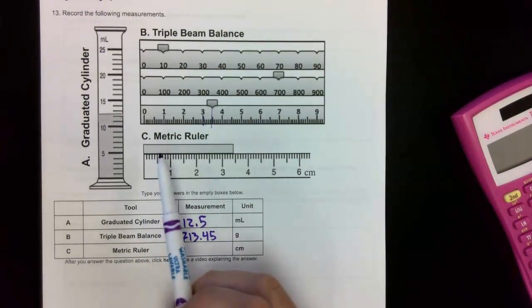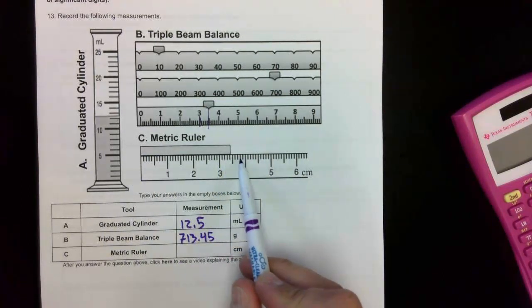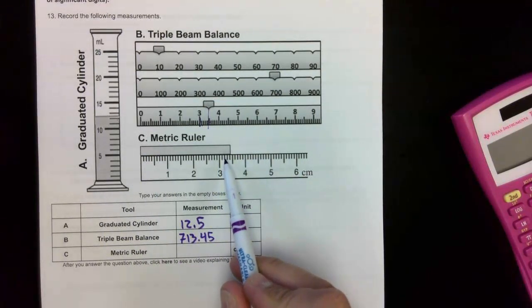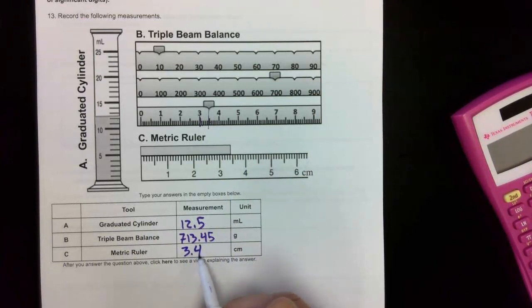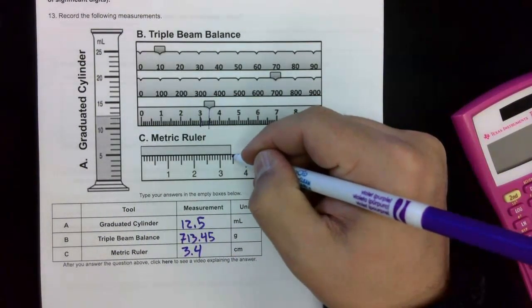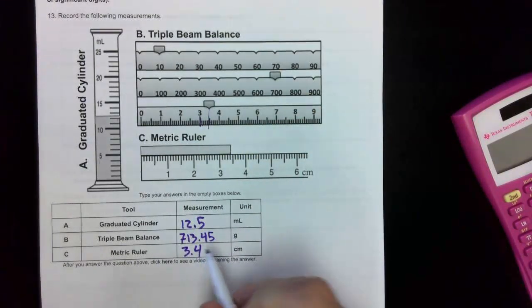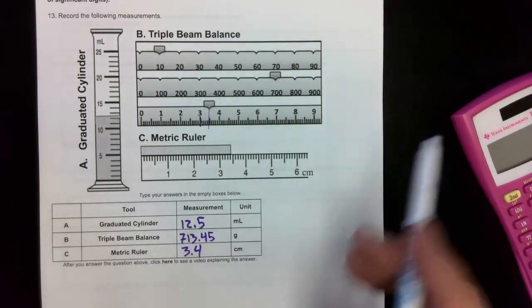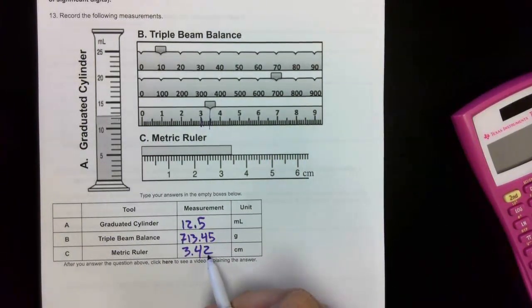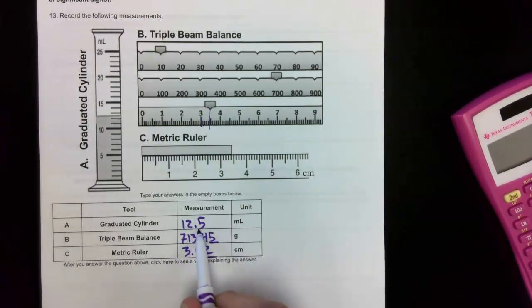Same thing. We need the certain digits, all the lines that are actually on the measurement. We go to 3, and then we have 10 spaces to get to 4. So each one of these lines is 0.1, 0.2, 0.3. Right? We make it to 0.4, so 3.4. But it looks like that line is slightly past 0.4, not anywhere near 0.5. So I'm going to add a number that's between. So since it's less than halfway, I'm going to add a number between 1 and 4. I'm going to say 3.42. I'm going to add my uncertain digit of 2.